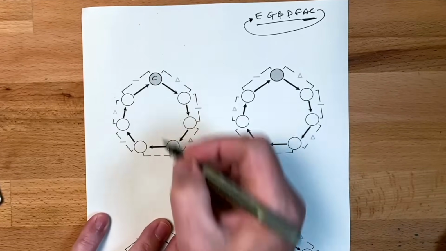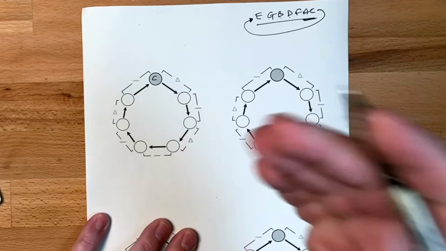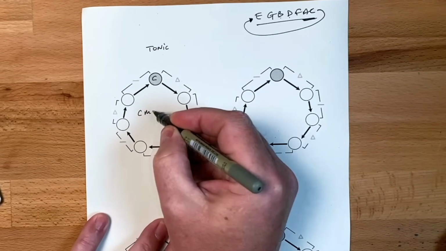So if we go from here, we can go C. This grayed out note here is the root note, or the tonic, for our key. We can think of that as being the tonic. So this is C major.